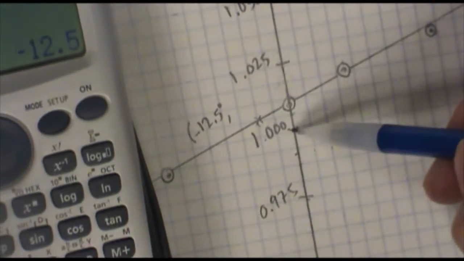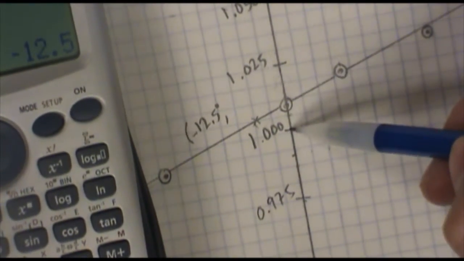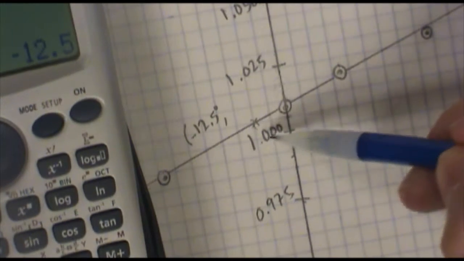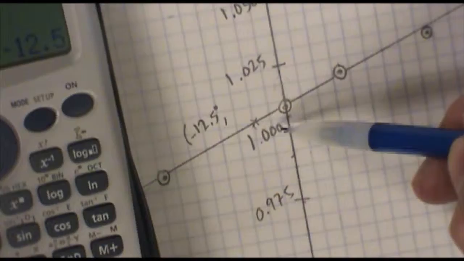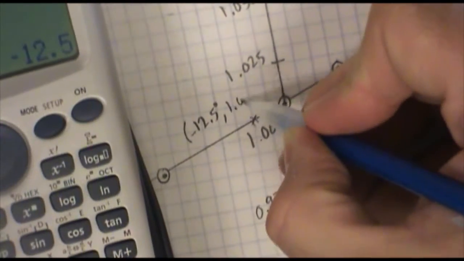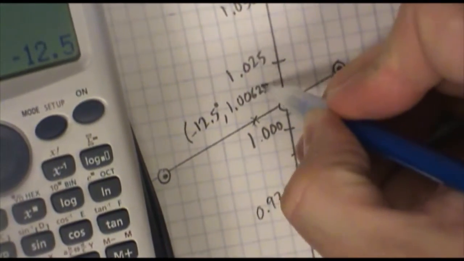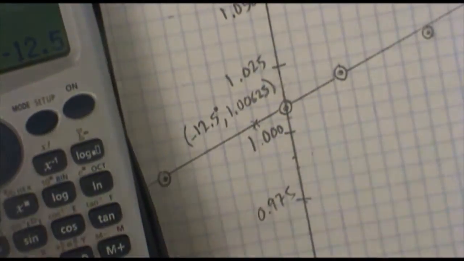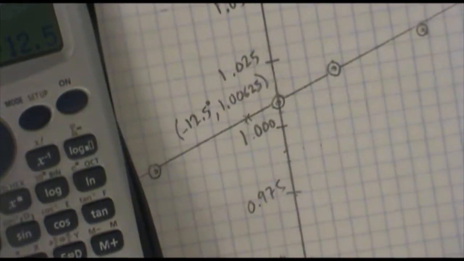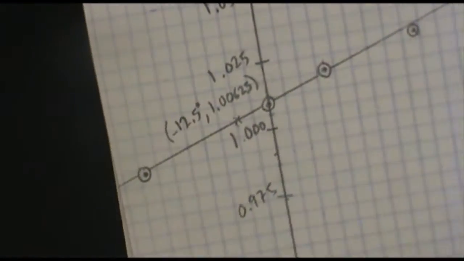My y value, I'm 1 box above 1.000. On the y scale, each box is worth 0.00625. So it's 1.00625, my y value at that point. I now have both of my points, and I'm ready to calculate my slope.